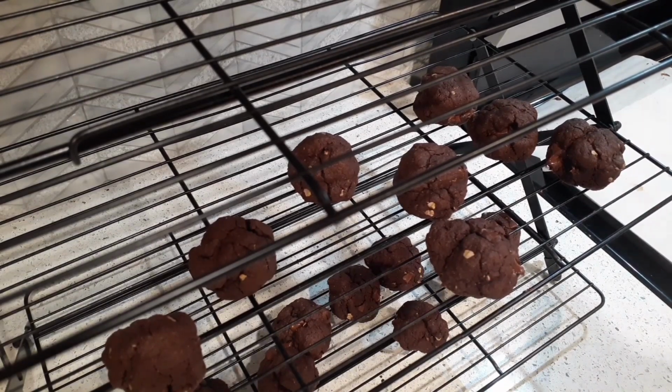These are delicious. They're easy to make. You probably have the ingredients in your cupboard. If you have the ingredients to make a chocolate cake, you absolutely have these, because that's what they are, plus a little bit of oats.